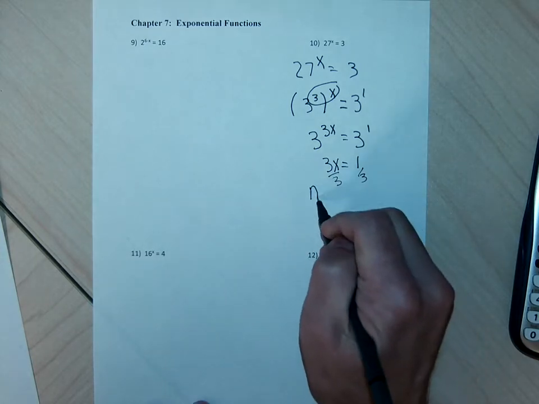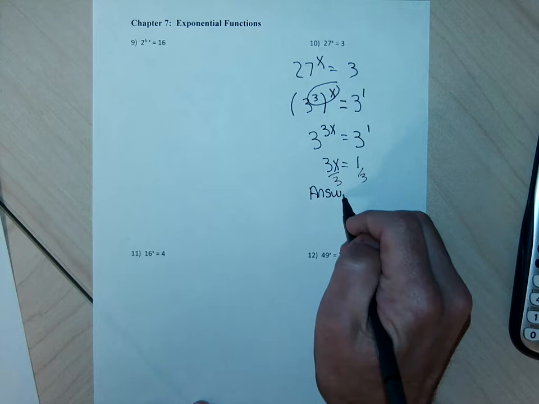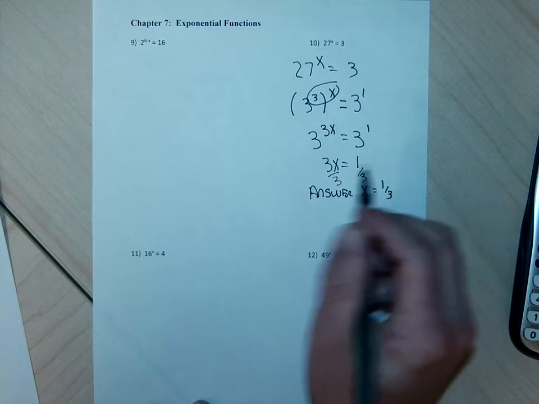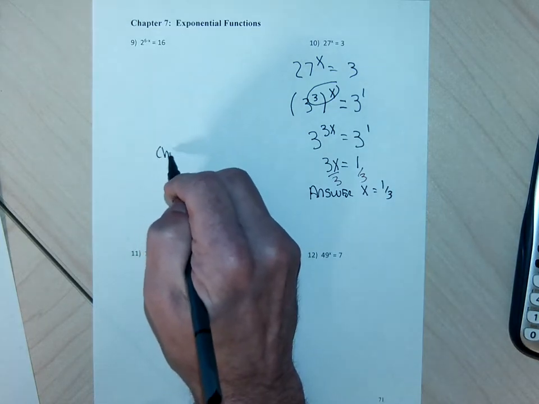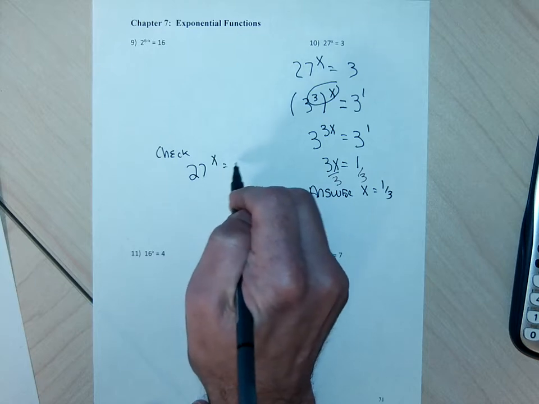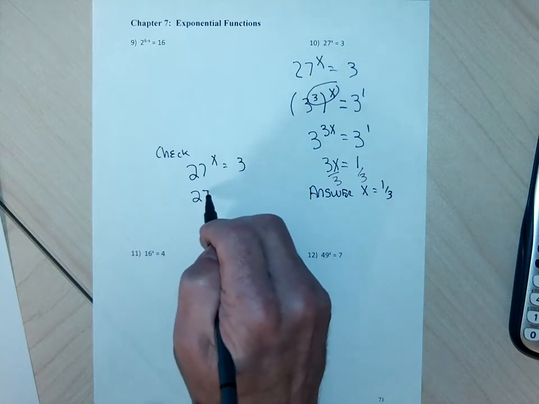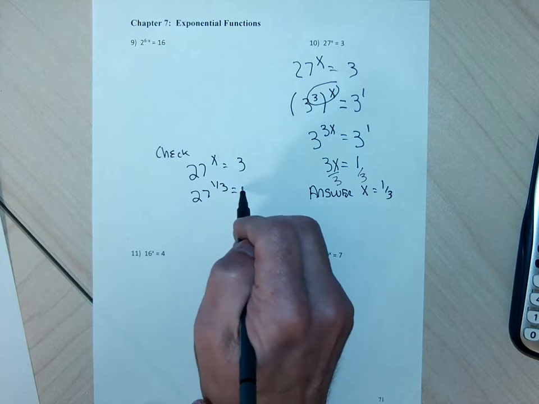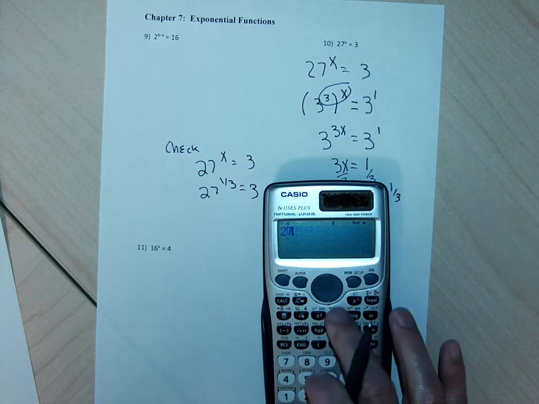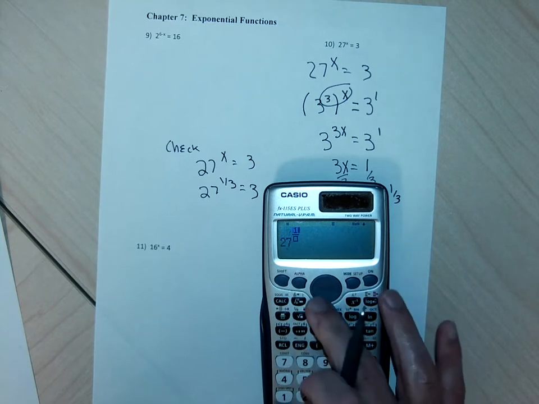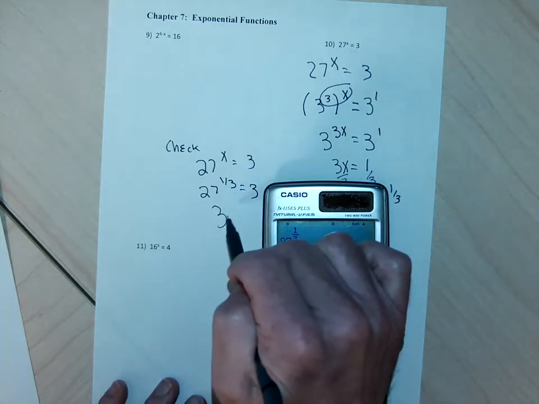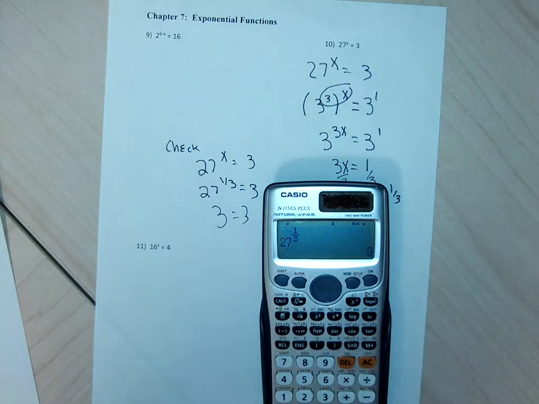For problem 10, my answer is going to be x equals 1/3. If I wanted to check, the original problem says 27 to the x equals 3. I should be able to make sure that 27 to the 1/3 power equals 3 to make sure I haven't made a mistake. So just simply 27 exponent fraction 1/3 power. That'll simplify the left-hand side and make it so I know I didn't make a mistake.